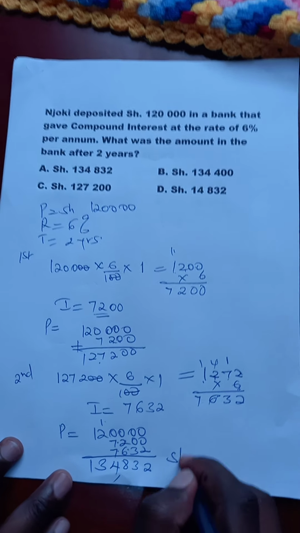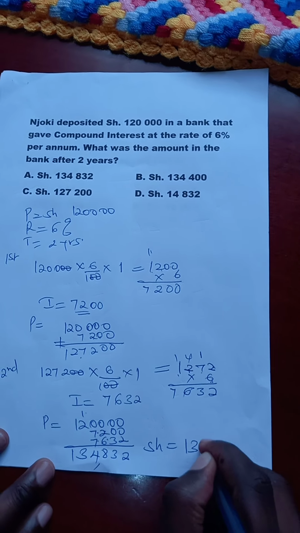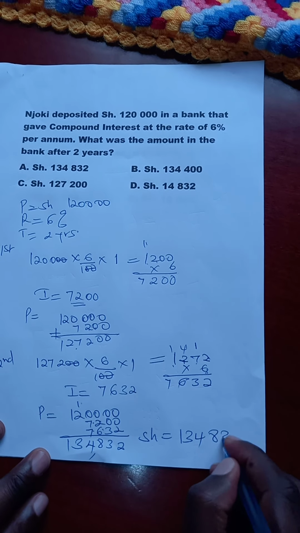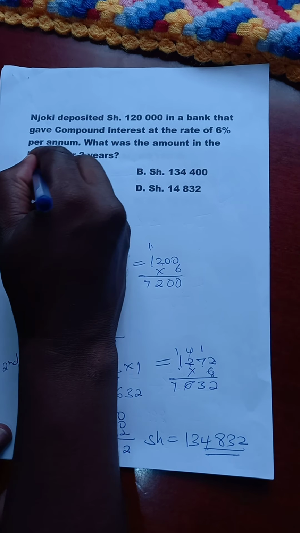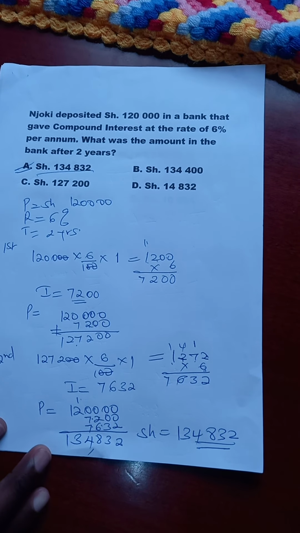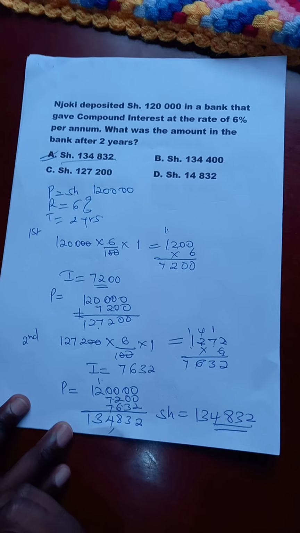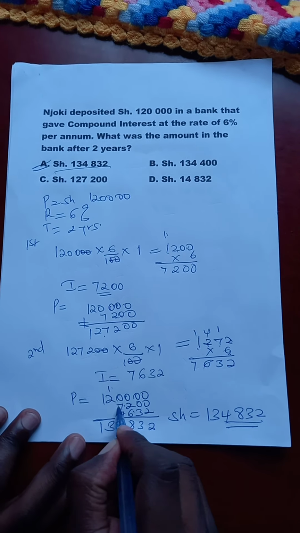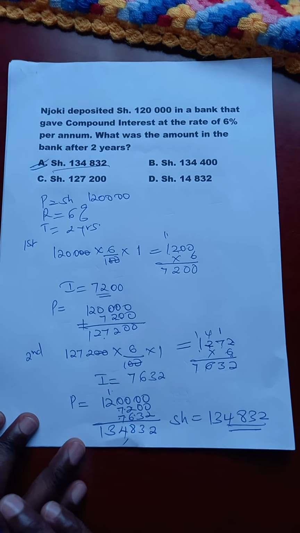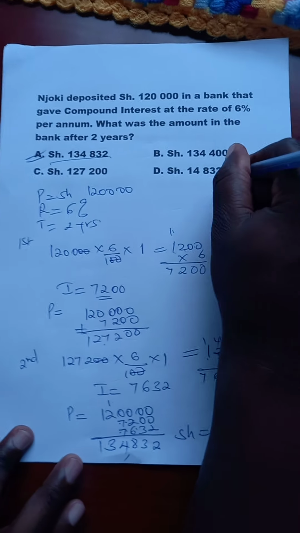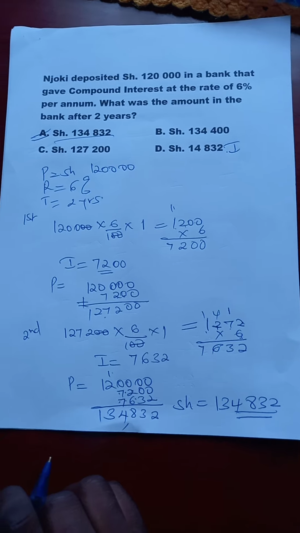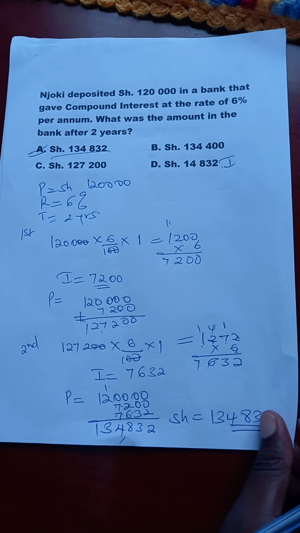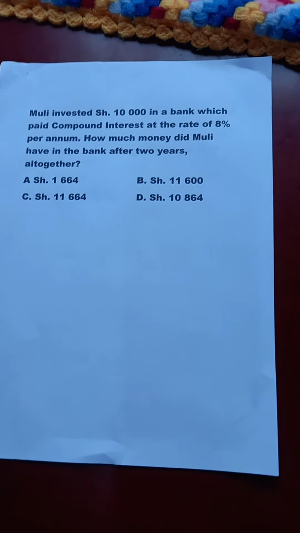So it will be shillings 134,832. Learners, our correct answer is A. If you had been asked only about interest, you would add 7,200 plus 7,632 and get 14,832. Learners, let's go to the next question.